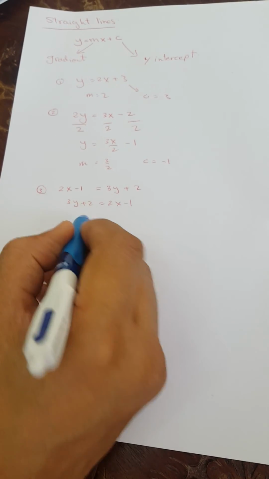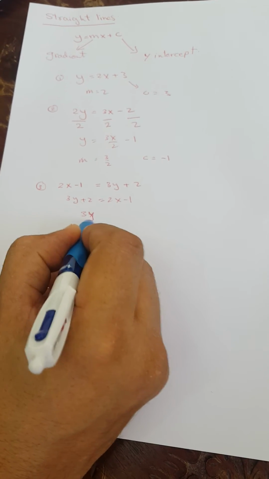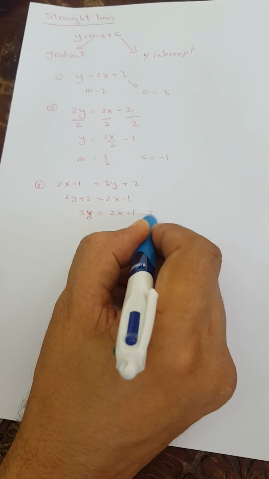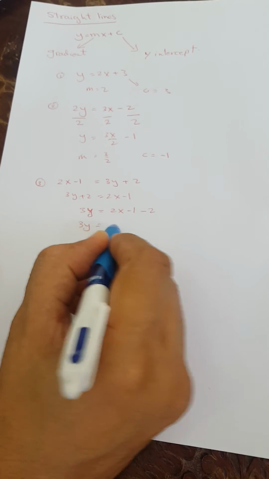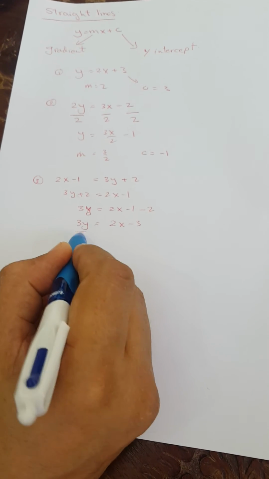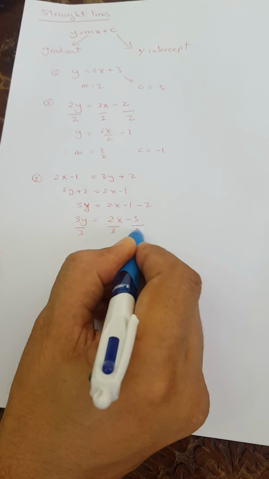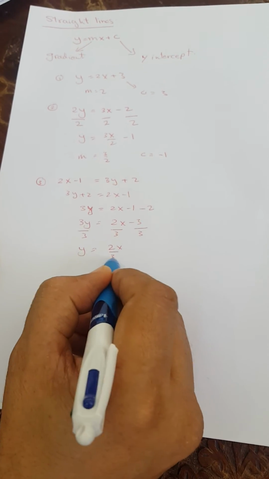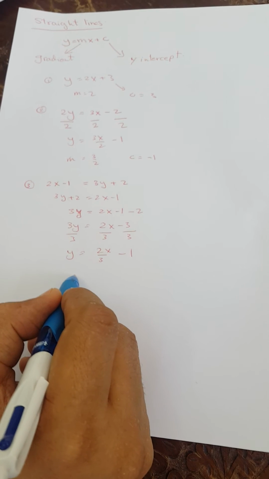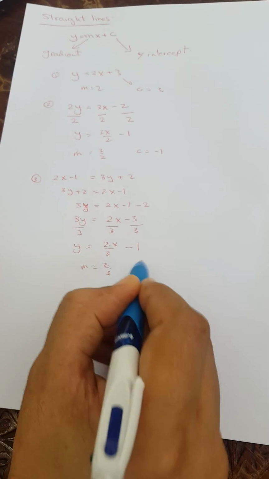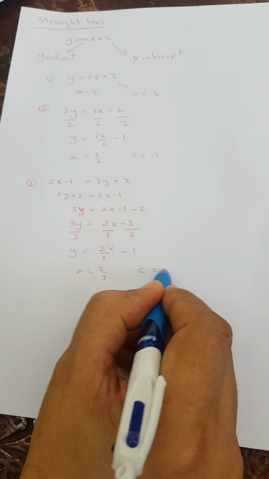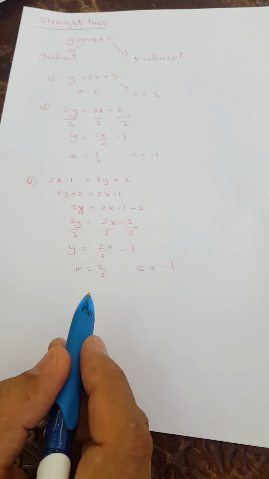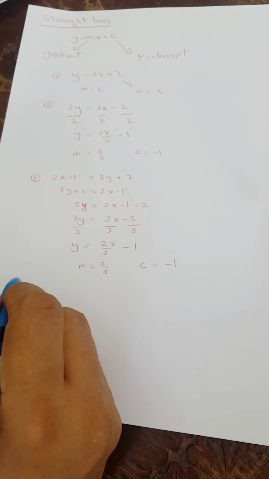So we send the 2 to the other side. 3y equals 2x minus 1 minus 2. So 3y equals 2x minus 3, and then divide by 3. So y becomes 2x over 3 minus 1. So again, the gradient will be 2 over 3, and the y-intercept will be minus 1. Okay, that's how to identify the gradient and the y-intercept.